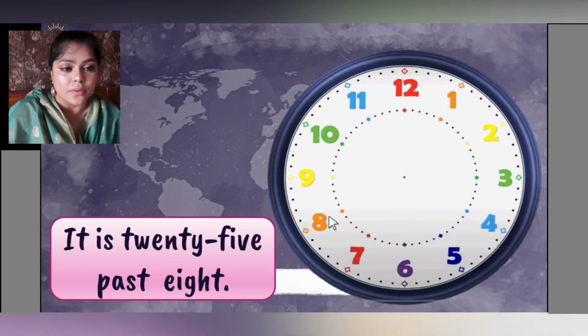It is 25 past 8. That means 25 minutes have passed since 8 o'clock. Let's see the watch. Okay, now 25 minutes past 8. Now 8 o'clock. So our hour hand will be on 8 or 9 or in between. In between.